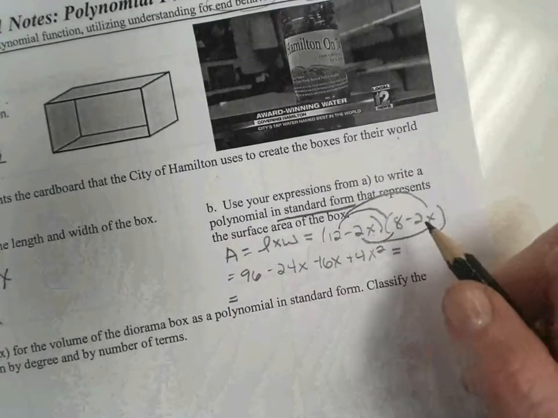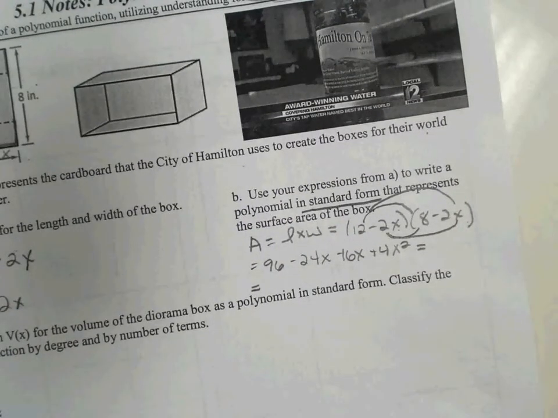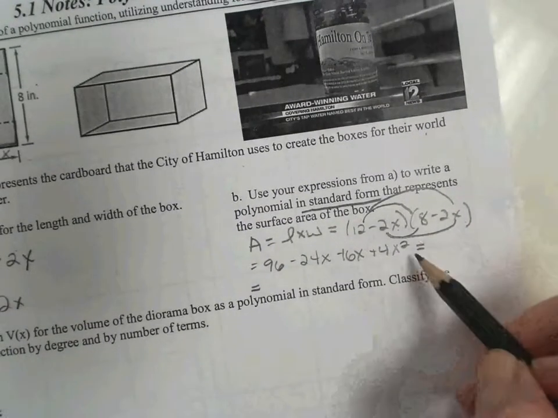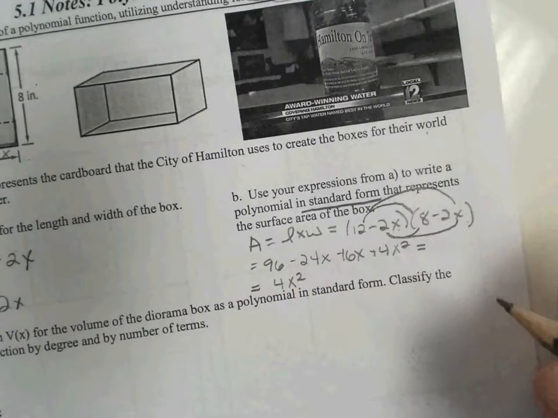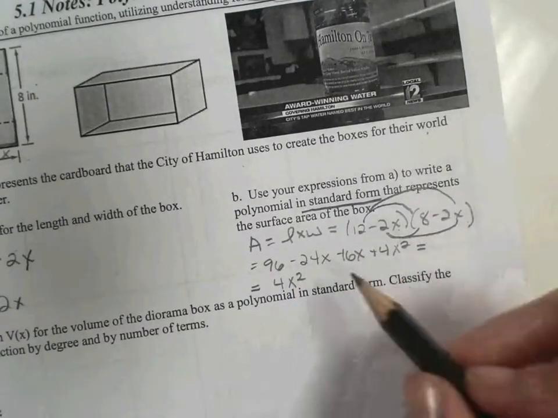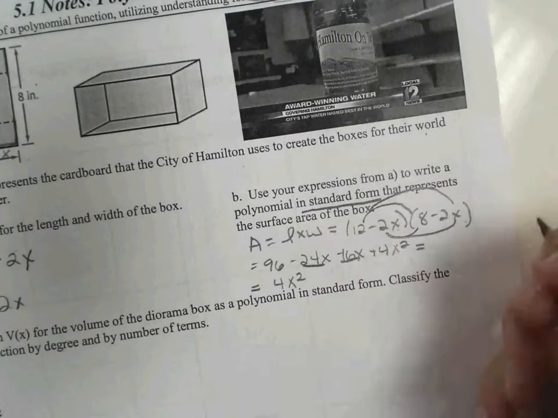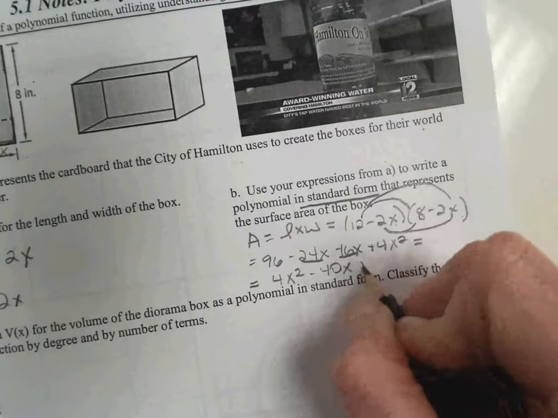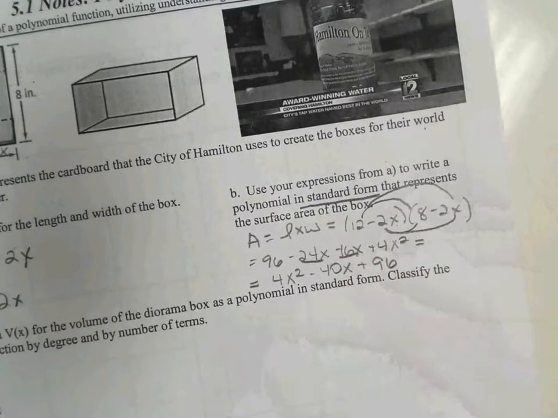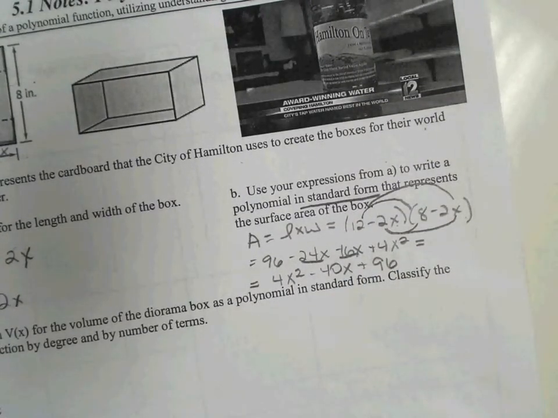Standard form also requires that it's in descending order according to the exponents. So notice we have an x squared. That should be first. So we're going to put the 4x squared first. Combine our like terms. The minus 24x and minus 16x is a minus 40x. And then plus 96. So now we have a variable expression that represents the surface area, or the area of our box.